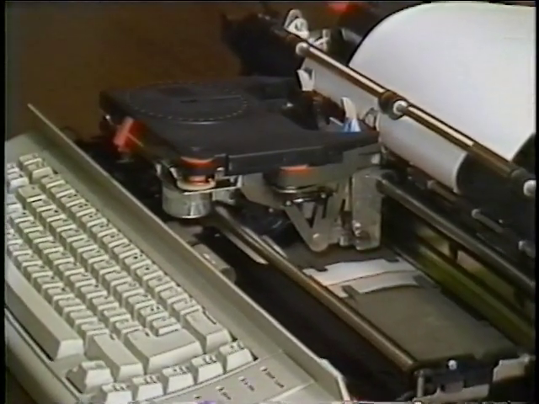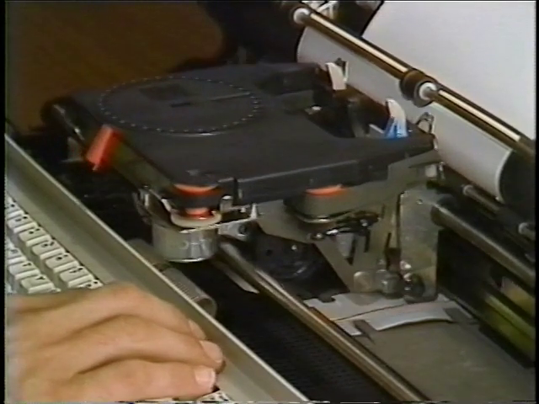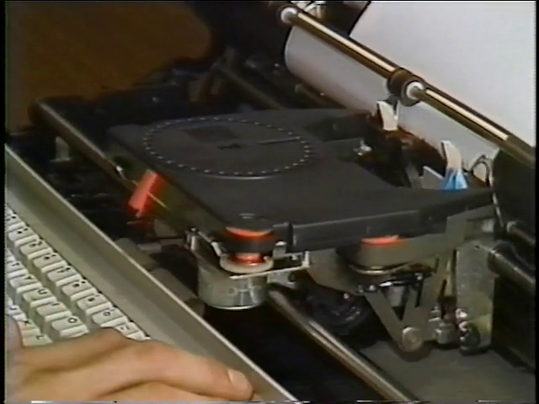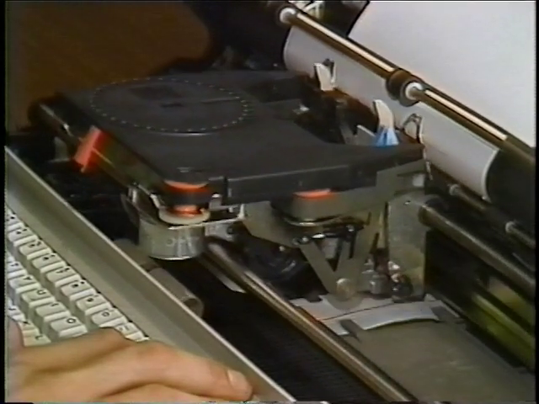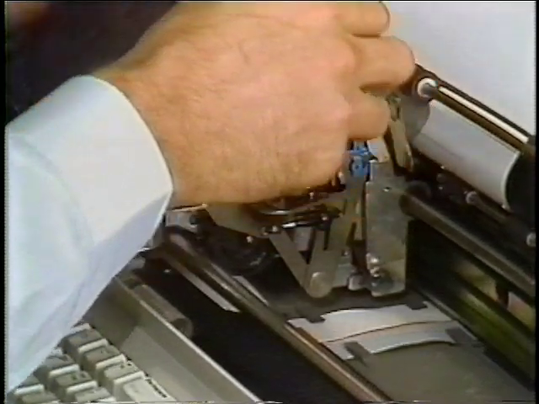Let's see how to perform the ribbon lift adjustment. The machine must be turned on during this adjustment. Start by typing several underscores, then backspace until the underscores extend past the right side of the card holder.